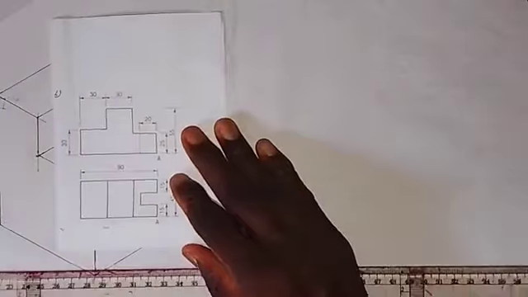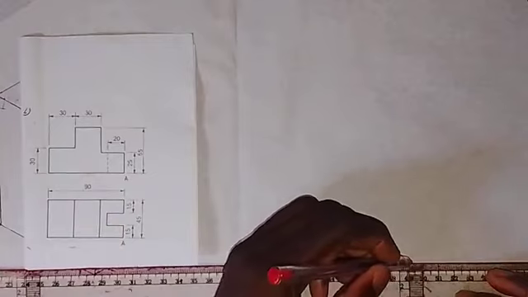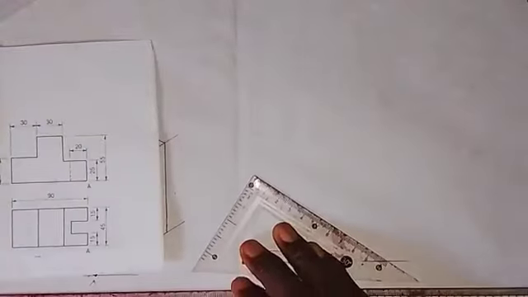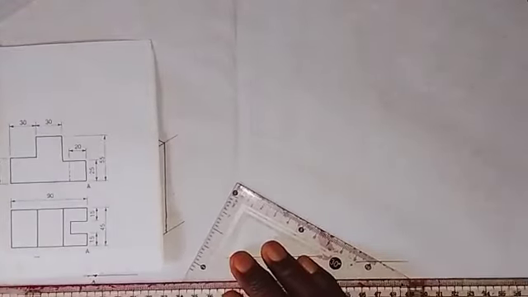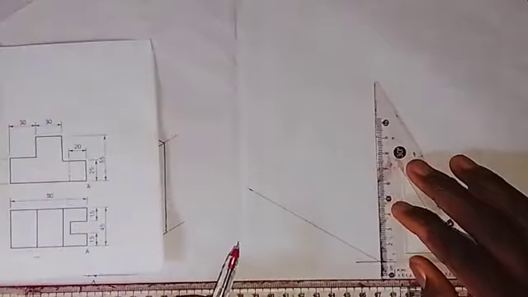So I'm going to keep these figures here. Then I'm going to draw a short horizontal line here like this. Then with my 30-degree set square, I'm going to draw a line in this direction from this point. Then I will come to this point and draw a short vertical line from here like this.